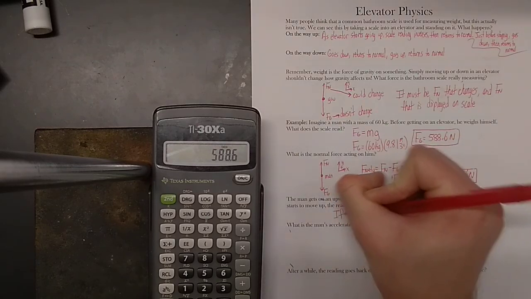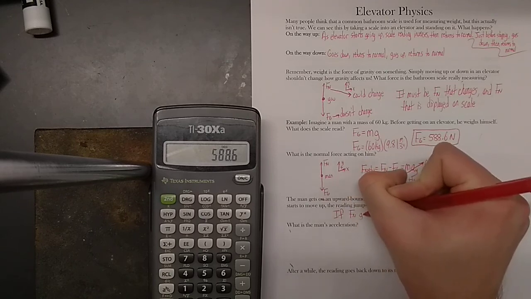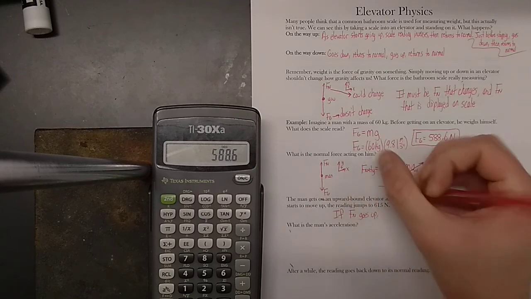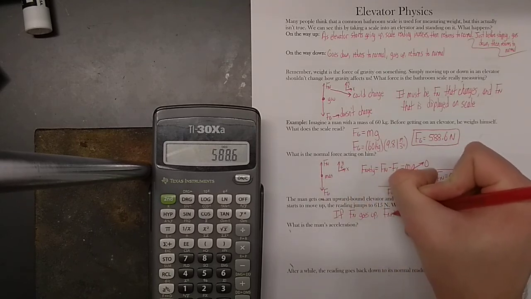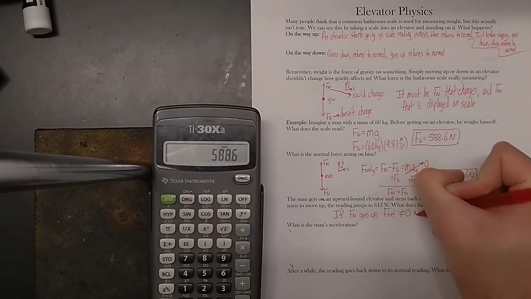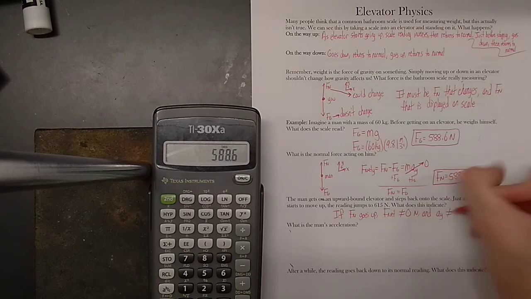So, if Fn goes up, Fnet is no longer 0 newtons, and the acceleration in the y direction is no longer 0 meters per second squared. Matter of fact, we can calculate the acceleration.